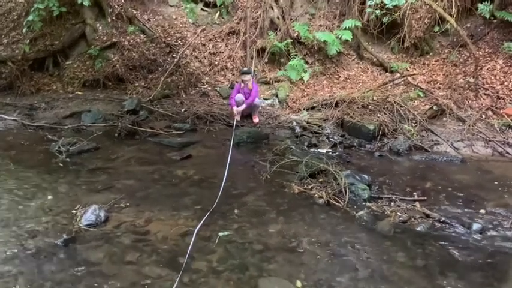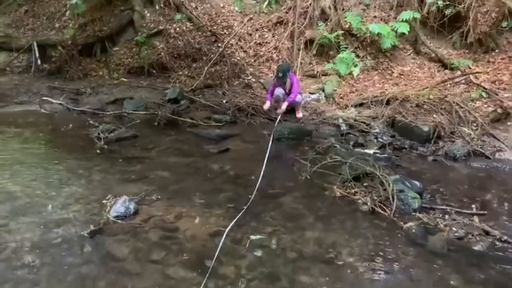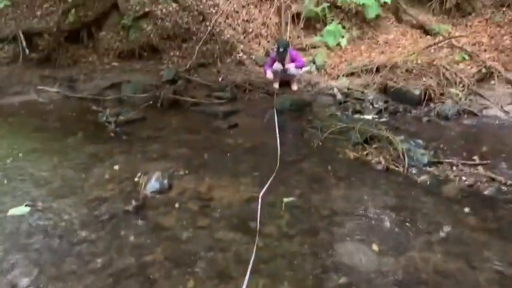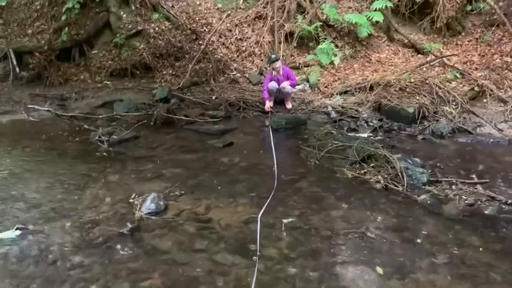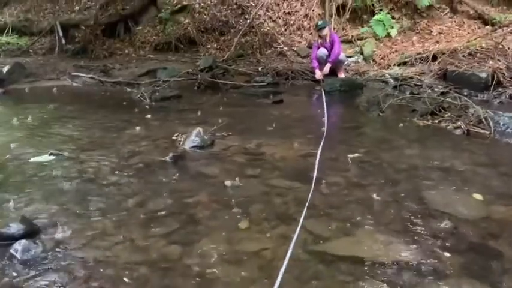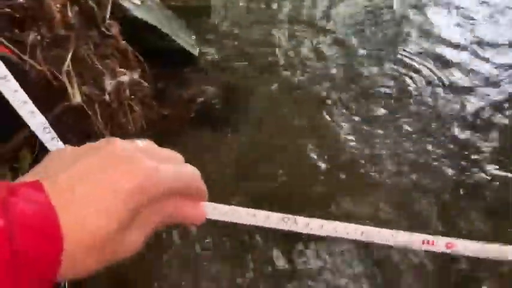Now, to record the width of the river channel, you need to pull your tape measure from one side of the river to the other that we can see here. You should hold the tape measure right up against the point where the water meets the riverbank, and then you need to pull it tight. As you can see here, the river is distorting the water, the tape measure, but by pulling it tight, we can then pull it across here.